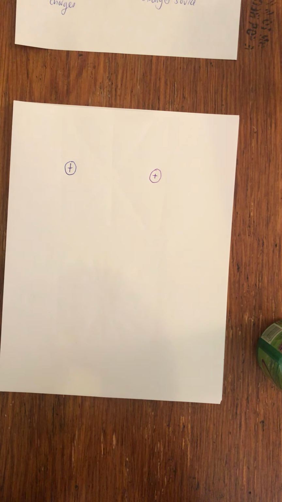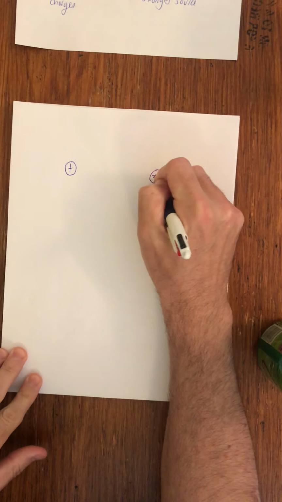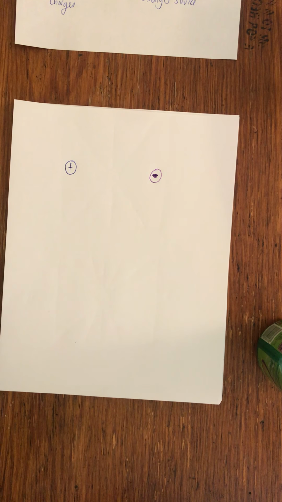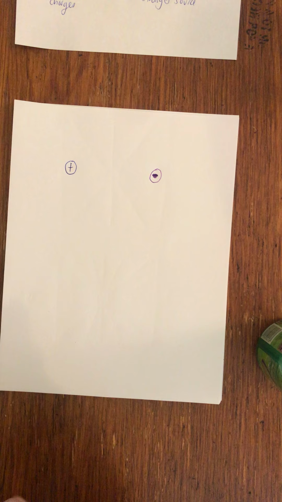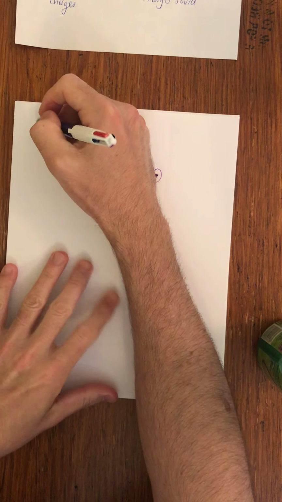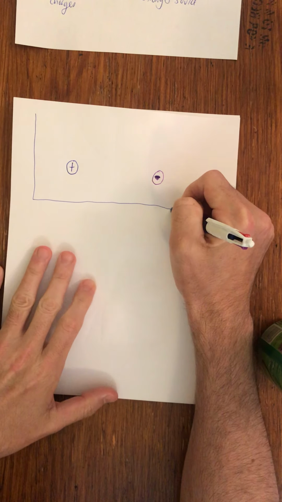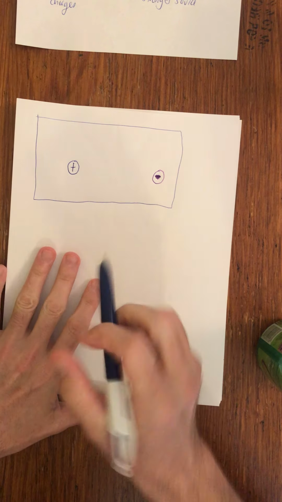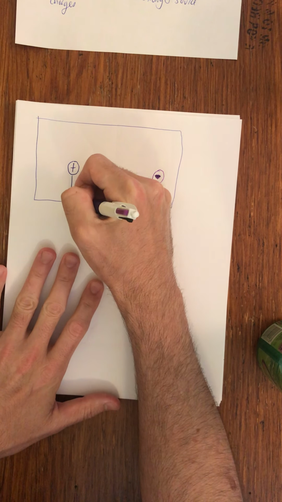Actually, let's make it not a positive and a positive. We'll make it a positive and a negative, just for fun. Okay. Well, what would the field look like? Well, it might be very tempting to draw each of the fields independently. So let's say that this is the region that I care about.